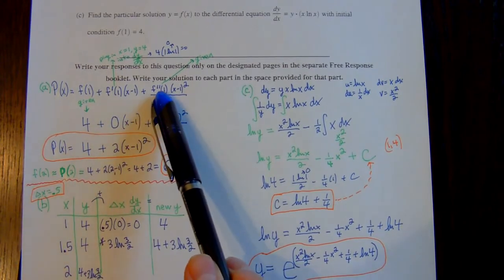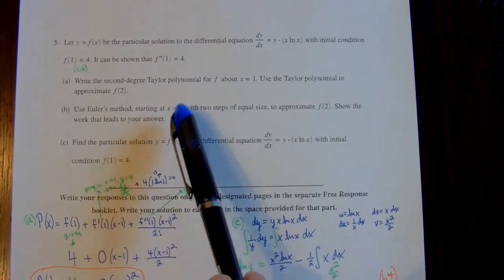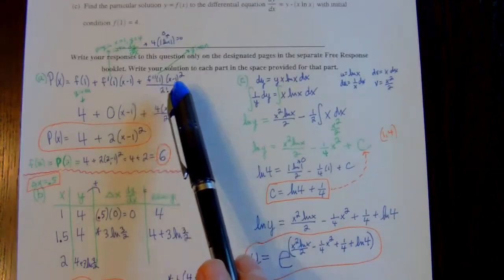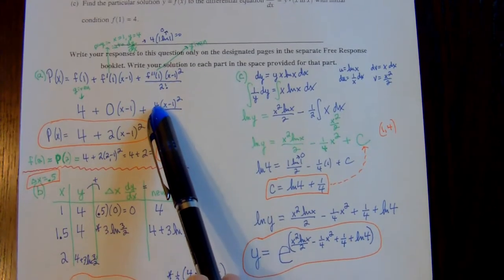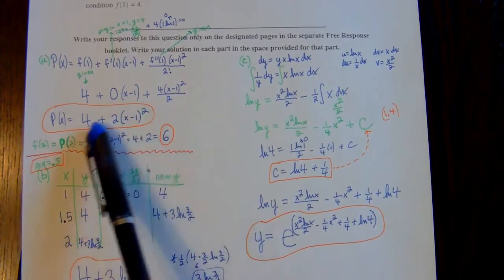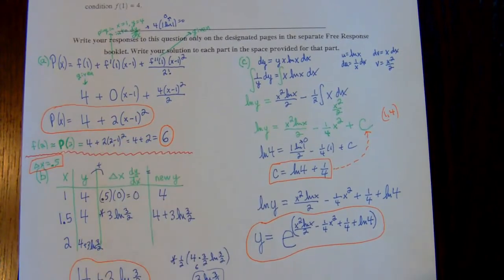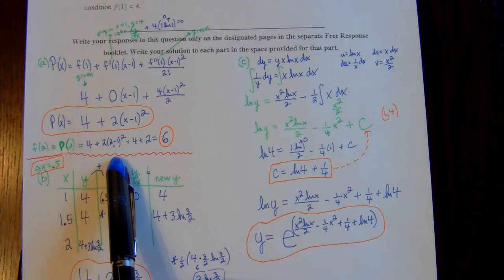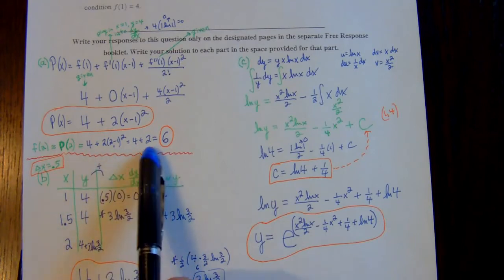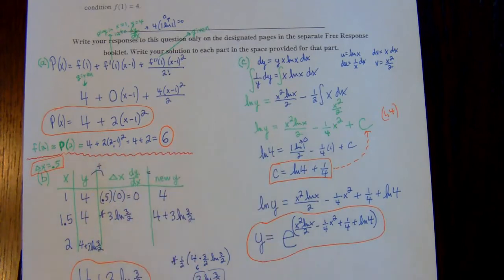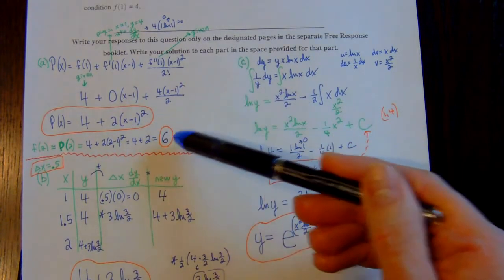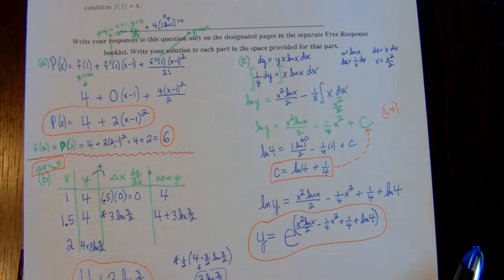And then f double prime of 1, where do we get that one at? Oh, they flat out told us that f double prime of 1 was equal to 4. So I didn't have to do anything fancy on that one. So they told us that one was also 4. So then you just simplify that, and then boom, there's our second degree Taylor polynomial, and then use it to approximate alpha of 2. So that means we'll take the 2, plug it in for that x right there, no calculator. And so just be careful with your arithmetic there. Pretty good first part, basic definition of the Taylor polynomial, plug the stuff in, and then just use it for something.